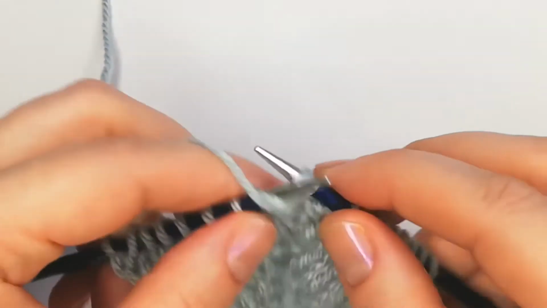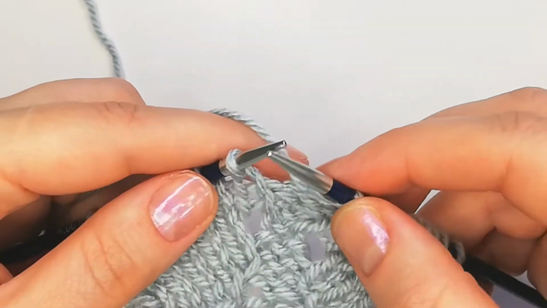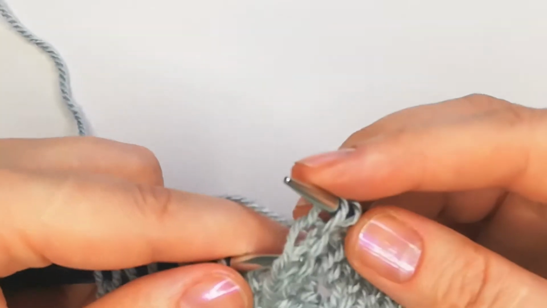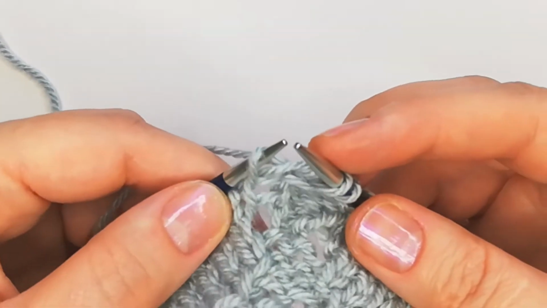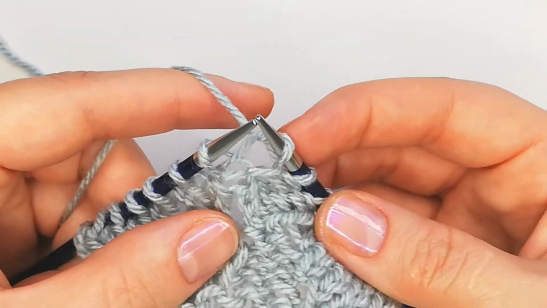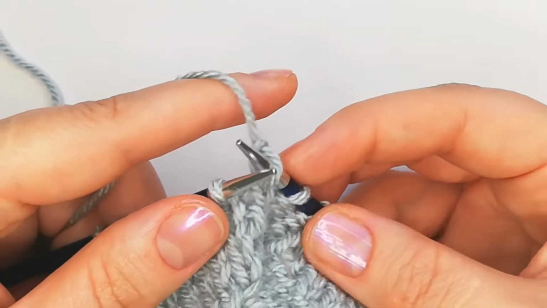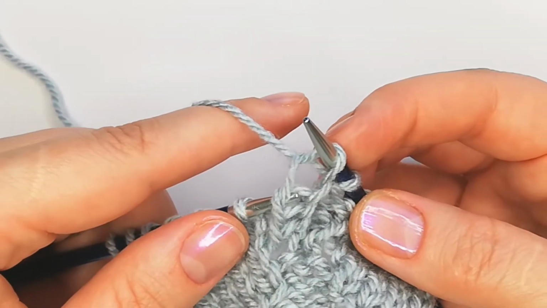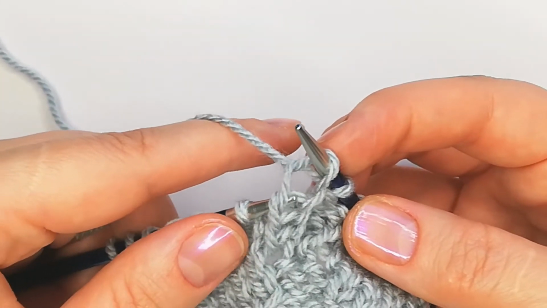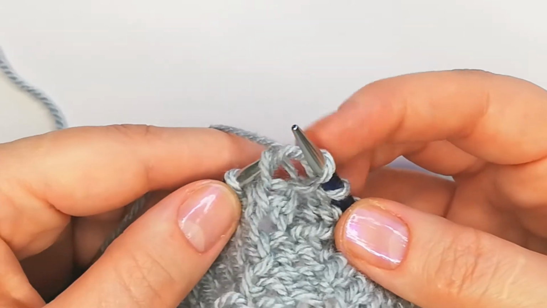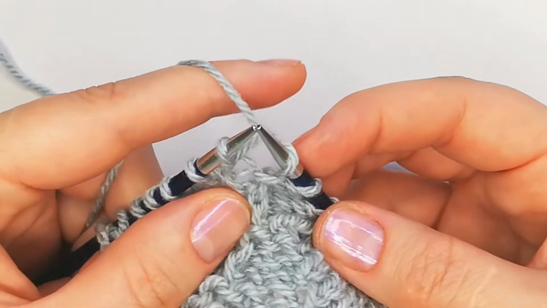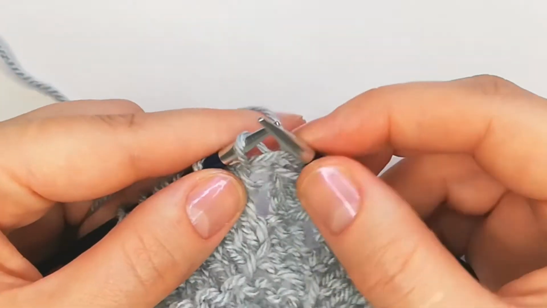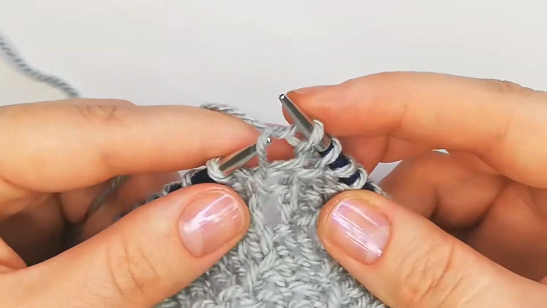And from the other side we do the same, but first we knit our stitch, and then we just take this one from the previous row, push it, look again. We knit this one, then we insert our needle from behind into this one, push it here, create our little crown, little heart, and knit inside.